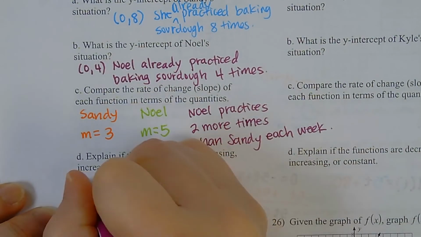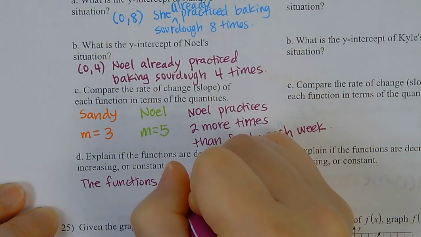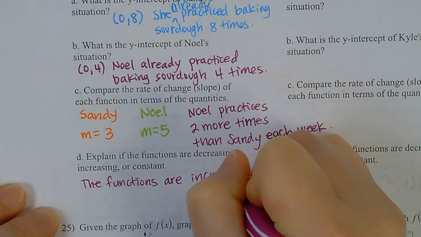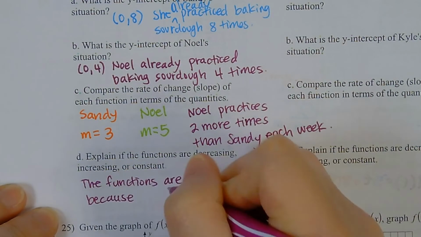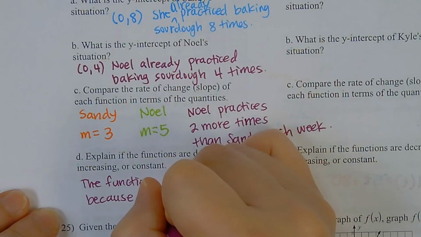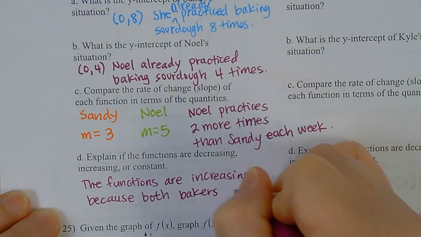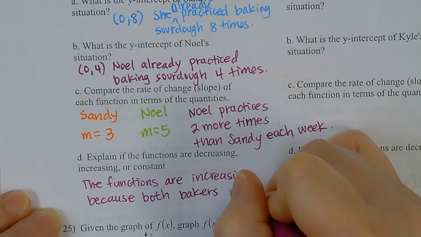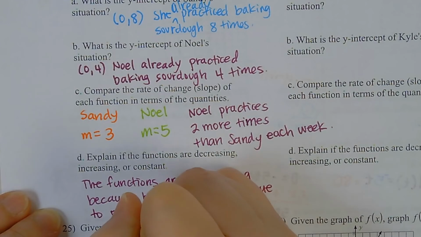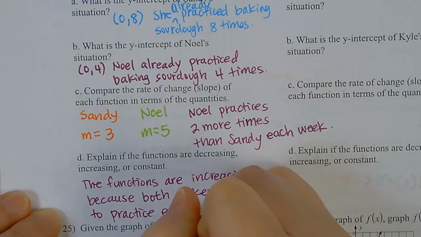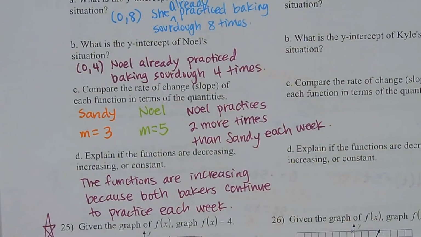So the functions are increasing because both, we'll call them bakers, both bakers continue to practice each week. There we go. Done.